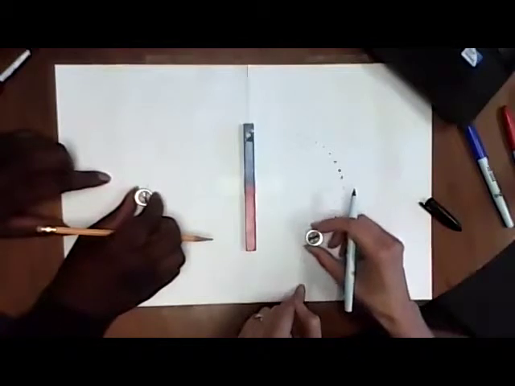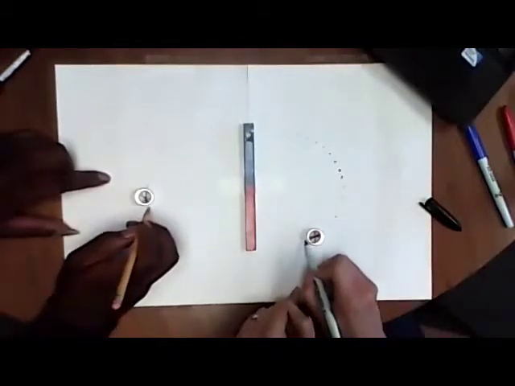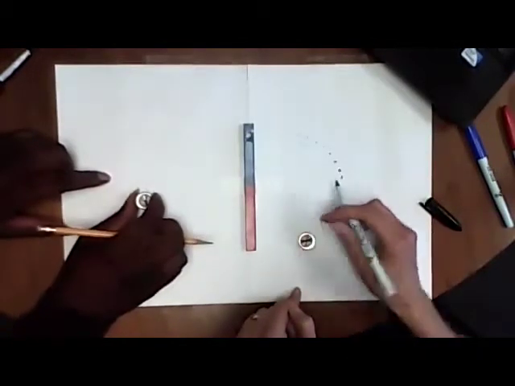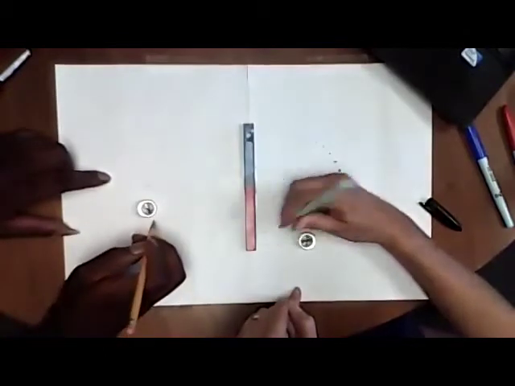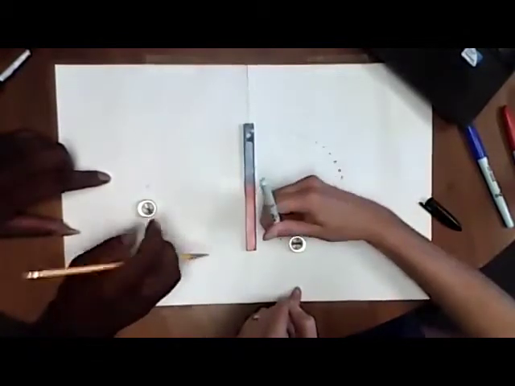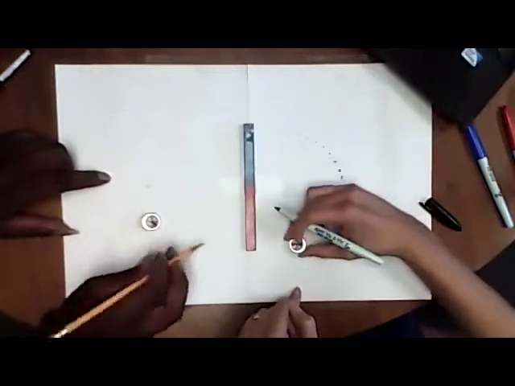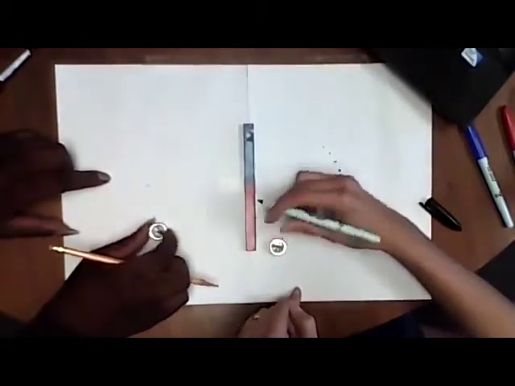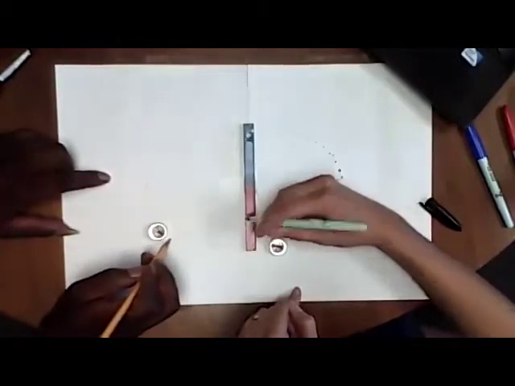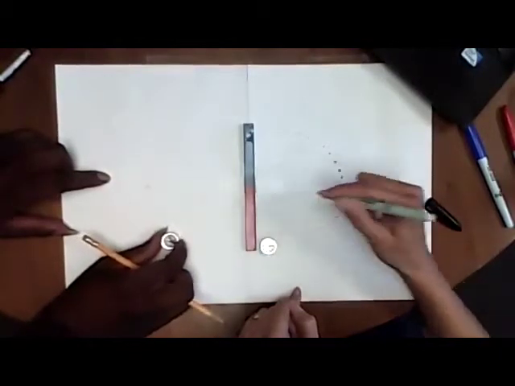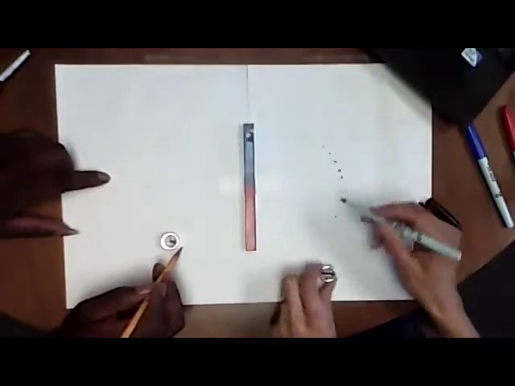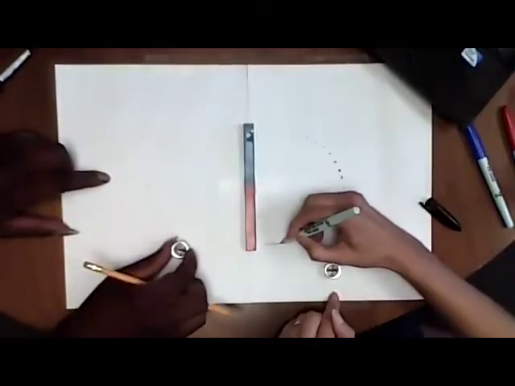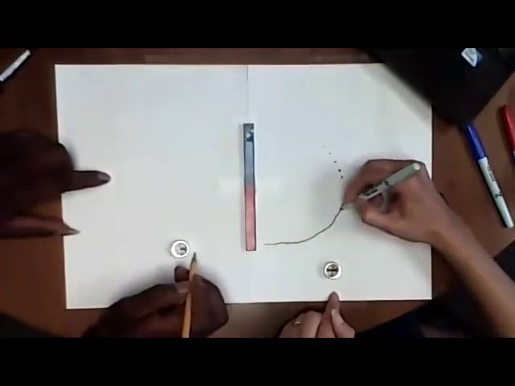And we're trying to make it visible, and we're just randomly choosing places on our paper to make this line visible. So it's good to have 2 people per page. And then what you're going to do is you're going to connect the dots like this.